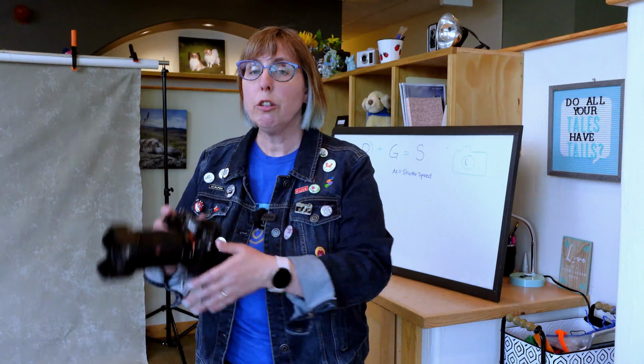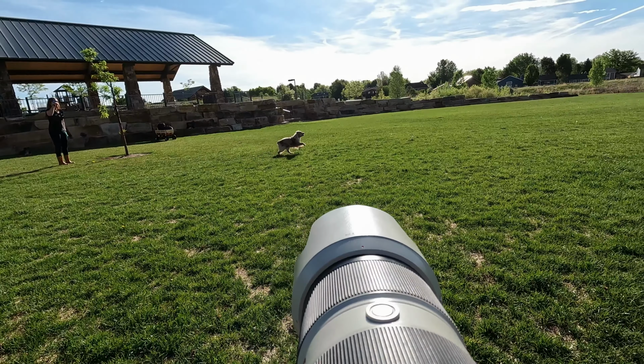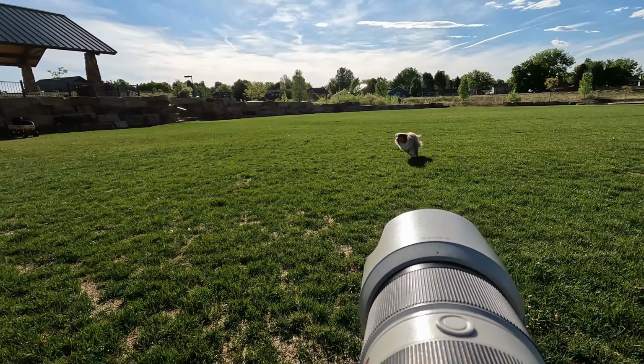If you want to photograph motion, you're going to need to be at least 1/1000th of a second to stop the motion. If you're following the motion, it just depends on how fast they're going, but I would really start at 1/1000th of a second. If it's a fast dog or maybe a fast bird or car that you're photographing, you might have to crank up your shutter speed even more, okay?